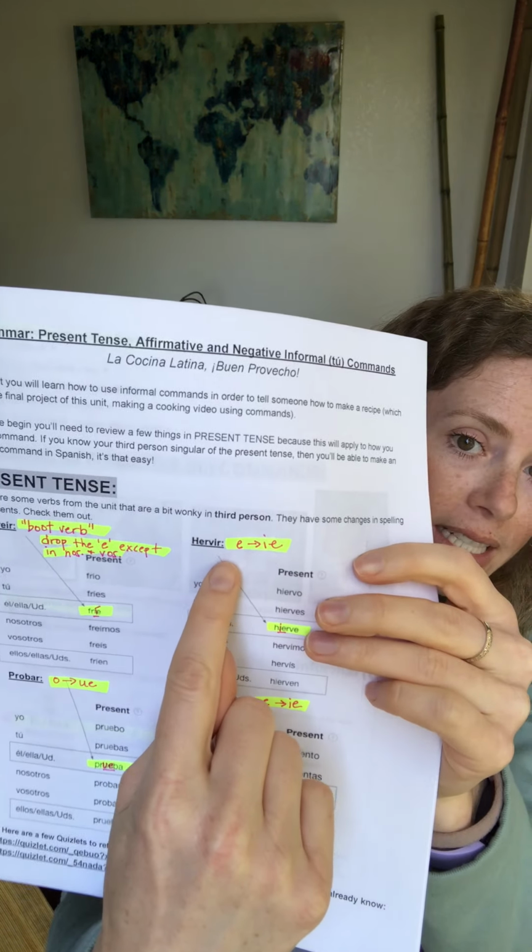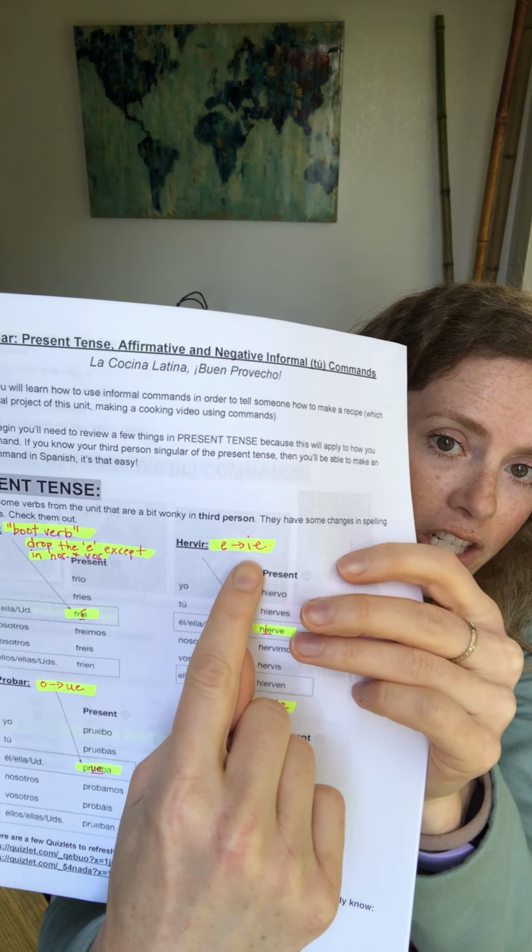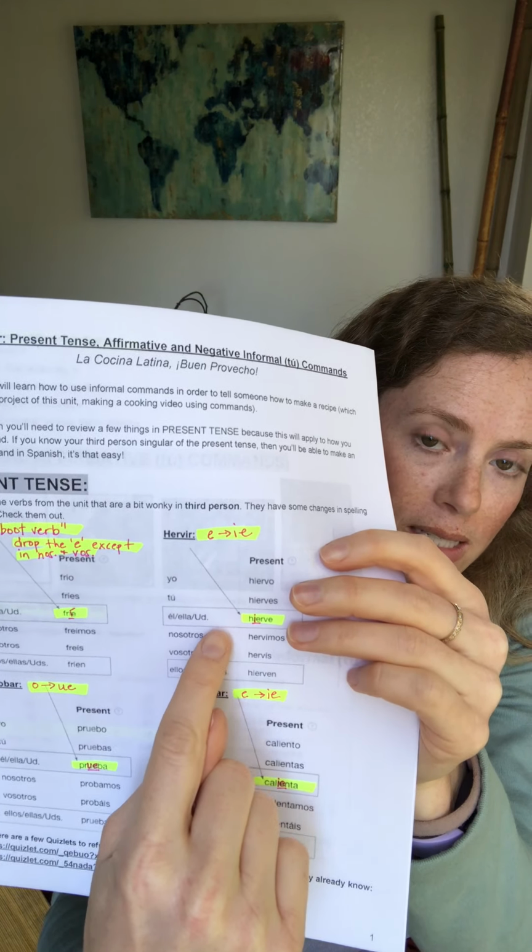And yeah, I think that this is actually backwards in the camera, so I hope that you can still at least kind of pick up what I'm saying if you don't have a great visual. The verb hervir, okay, which is to boil, is an E to IE change. So in the third person, it's gonna sound like this, hierve. So we have fríe and hierve in our third person singular.